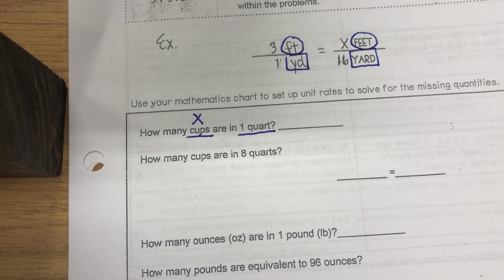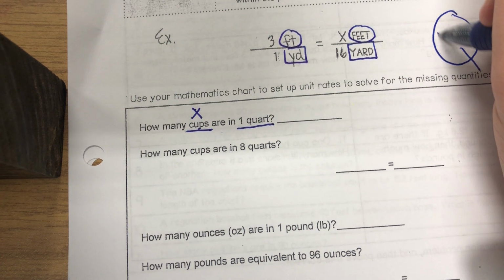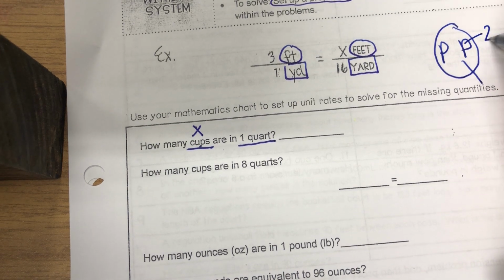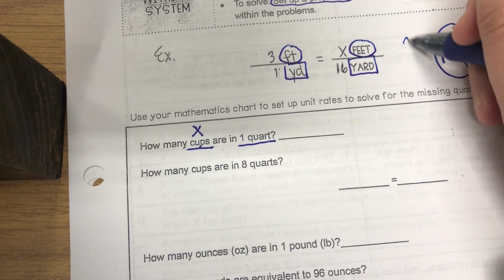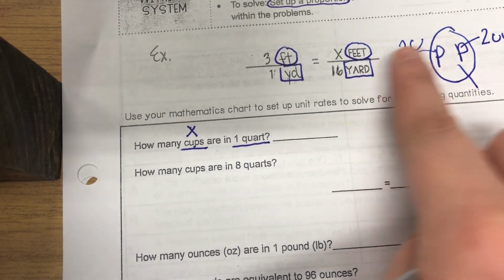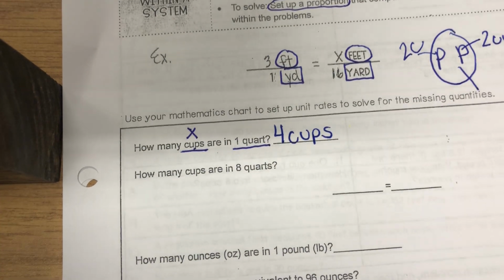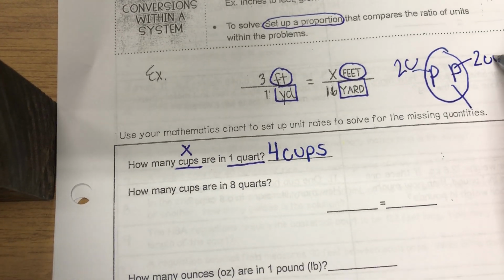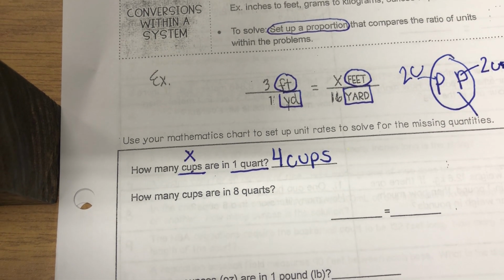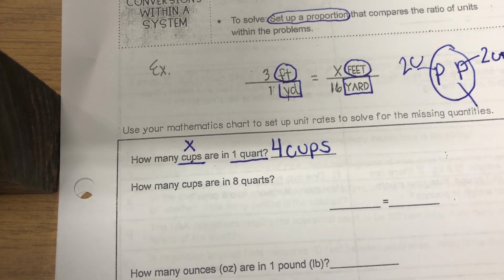So I know that in 1 quart, there are 2 pints. So I know that a pint has 2 cups. So in a full quart, I have 4 cups. That's what I did for you. So you can pause this video for a second, copy everything down, but I'm going to keep on going.